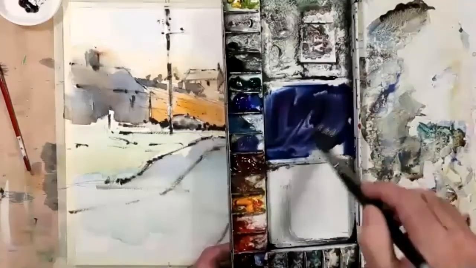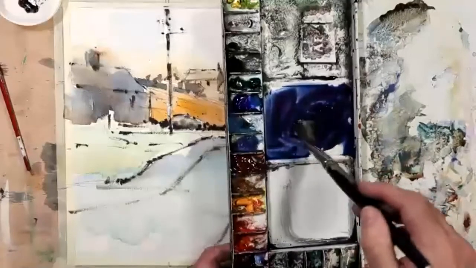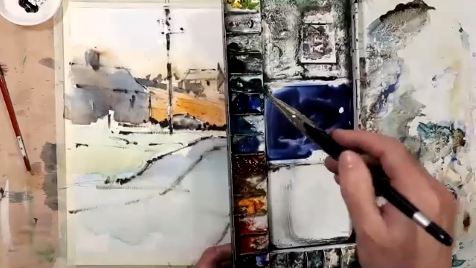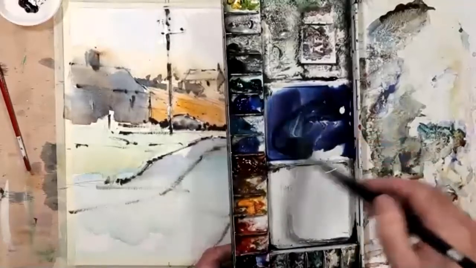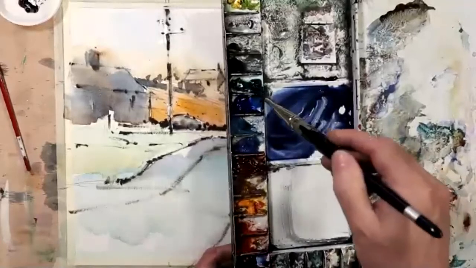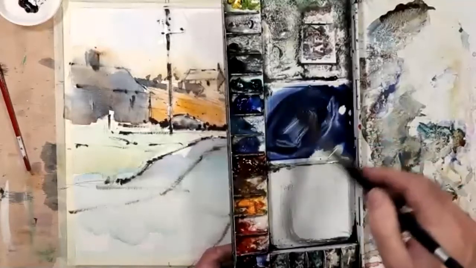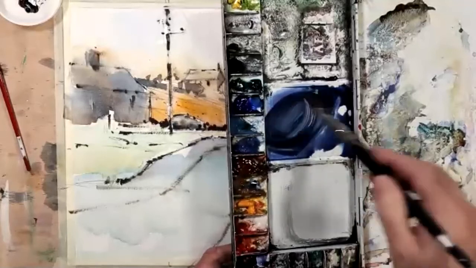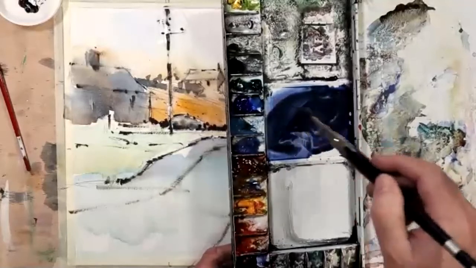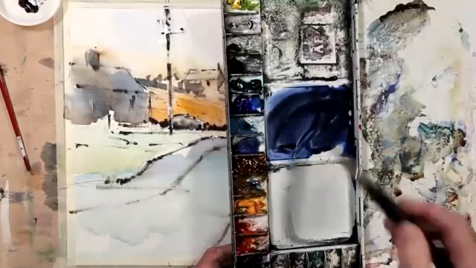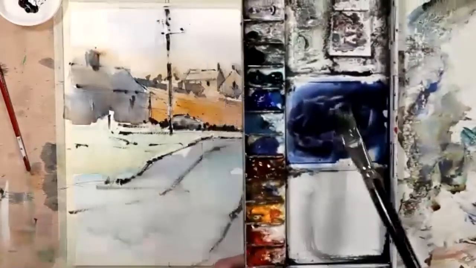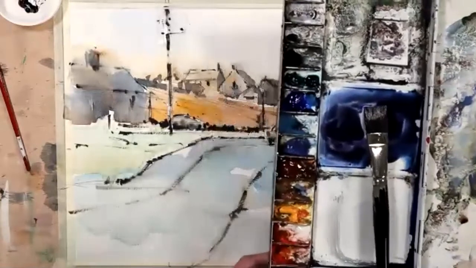Now this is too strong, so I have to put water with this. But before I do, I'm going to put a little bit of the phthalo green into it, and then a little bit of raw sienna, and that takes the garishness off that colour. I think it needs a bit more of the red. Now that's a good mix, but it'd be too dark and too heavy.